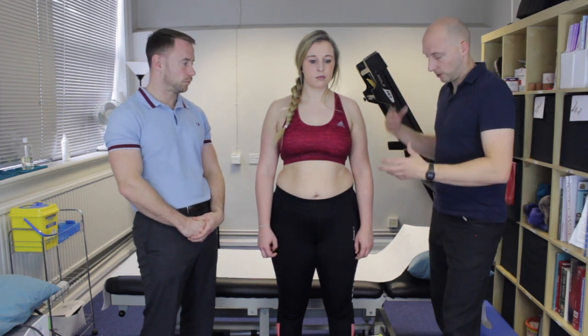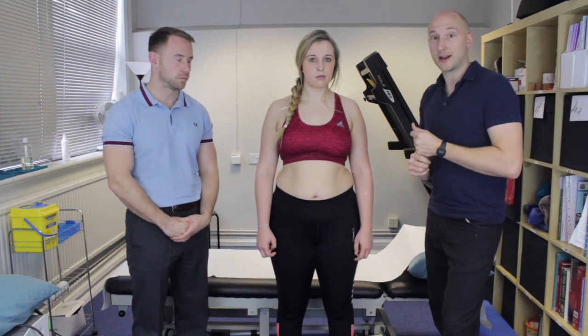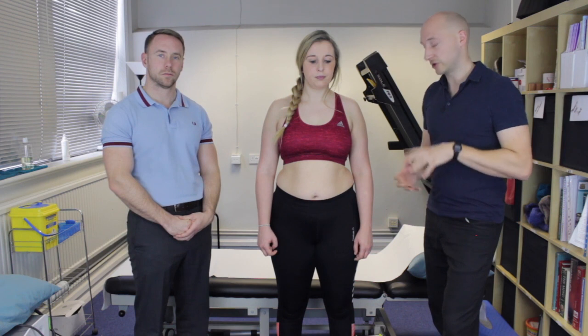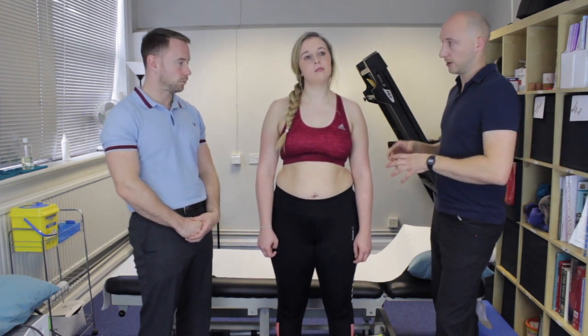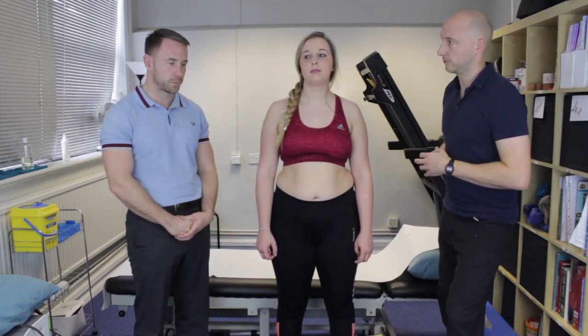Obviously, like all your body parts, you'd be looking for any redness or swelling around the joint, as well as bruising or any deformity. So you're looking at those general observation issues, as well as those other things we've mentioned. I don't know, is there anything else that you would look for in a hip then?